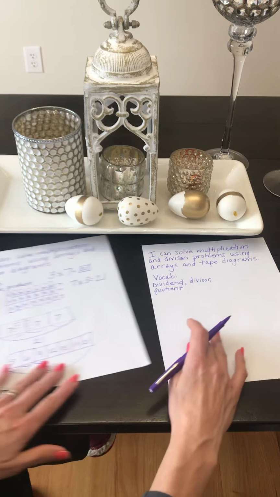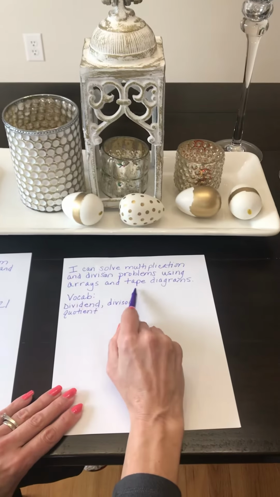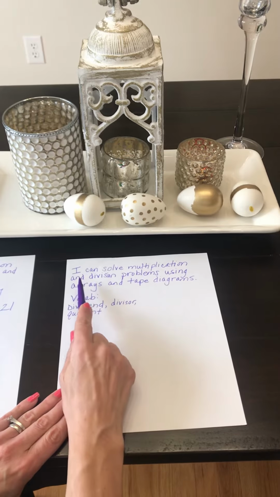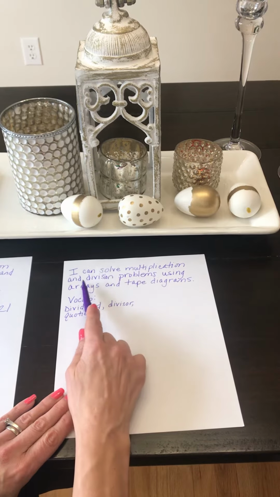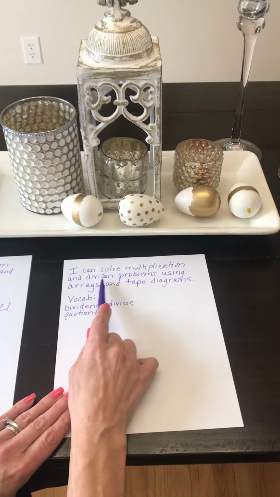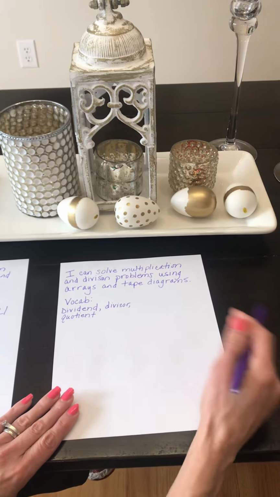Today, we're moving on. We know that we can solve multiplication problems using arrays and tape diagrams, but today we're going to move on and add in division problems. So I can solve multiplication and, here's the new part, division problems using arrays and tape diagrams.